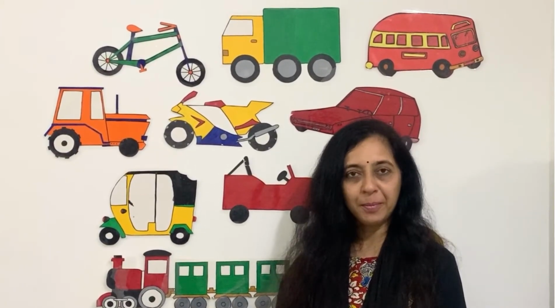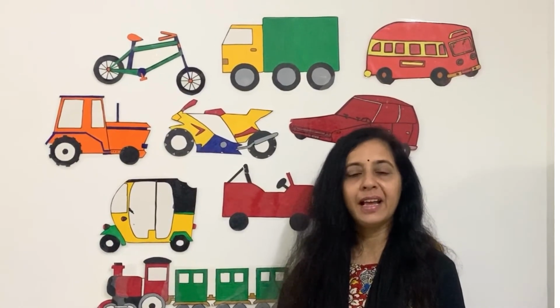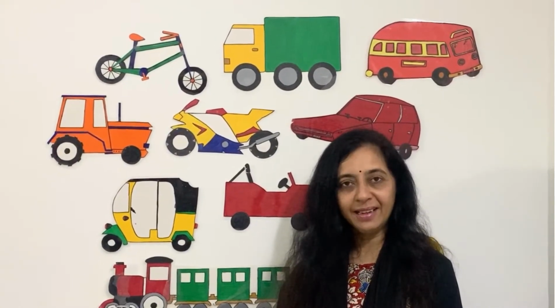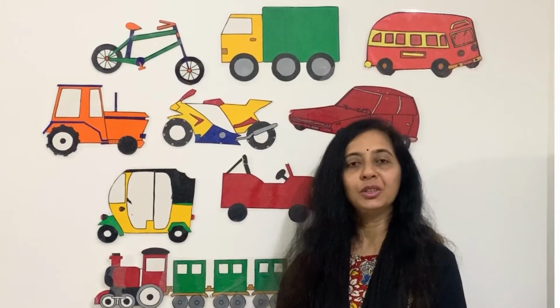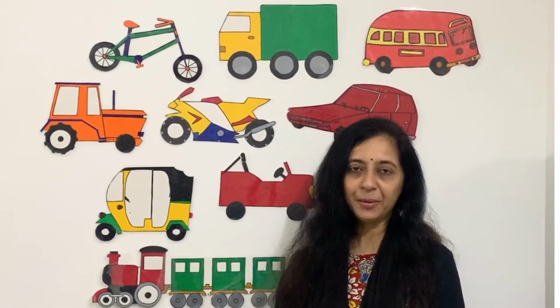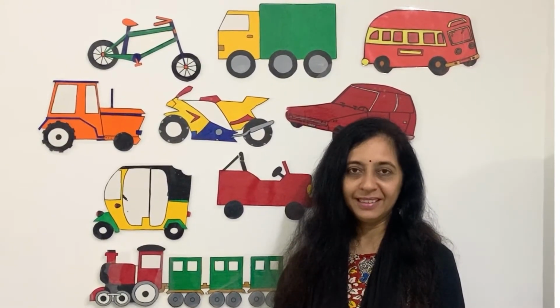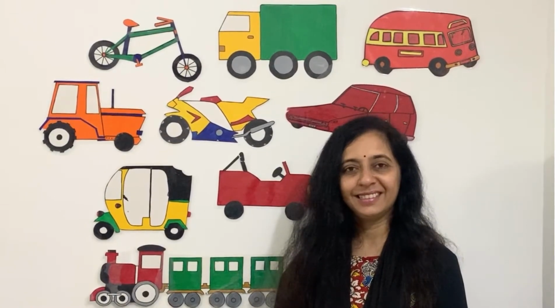I am Rupal ma'am. Yesterday we had learned about vehicles on land. याद है आपको? तो आज हम उसका रिवीजन करेंगे. Are you all ready? Let's get started.